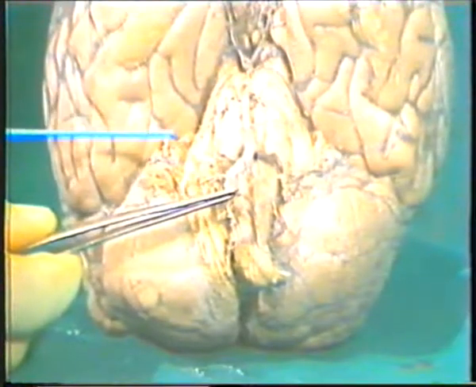This is the posterior inferior cerebellar artery in another specimen. This is a medullary branch to the medulla. This is a spinal branch descending to the spinal cord.